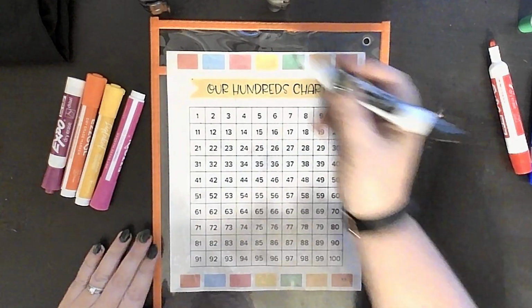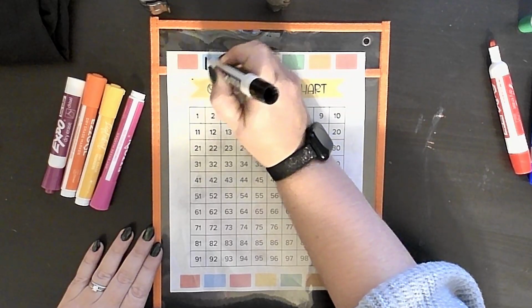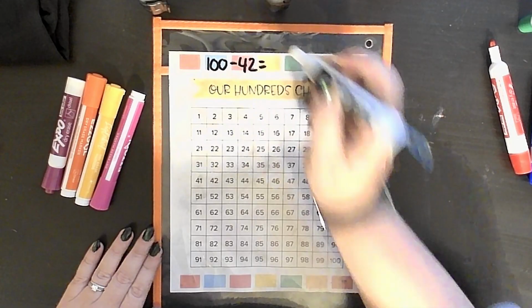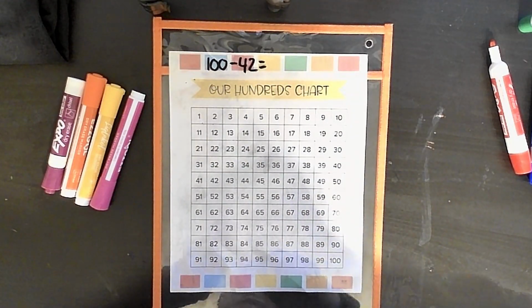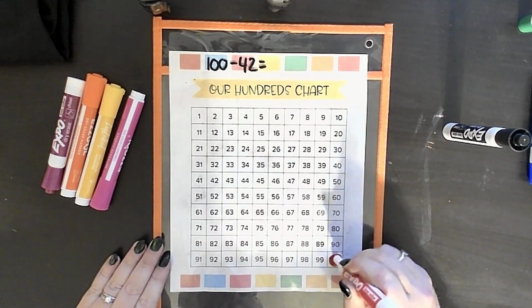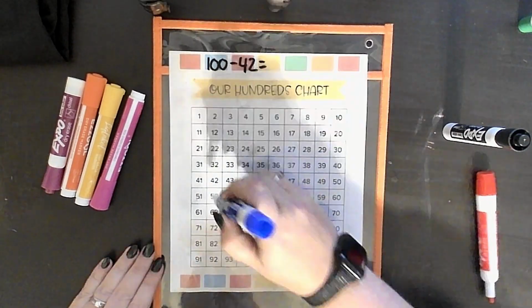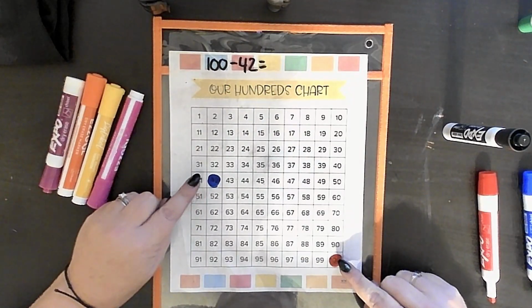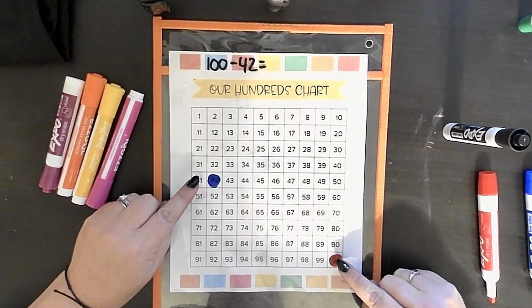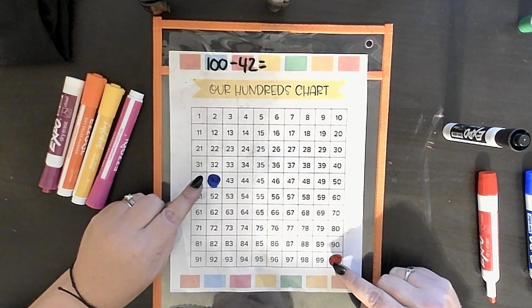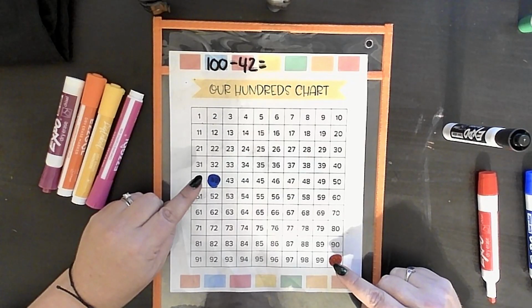Let's get started. Let's say, for example, we are subtracting 100 minus 42. The first step you're going to do is go ahead and find those two numbers, starting with 100, right down here, and 42, right over here. The way I like to do this strategy is by marking those two numbers first, because after all, subtraction is known as the difference. We want to find the difference between 100 and 42. I'm going to show you a few ways to do this, but starting with our difference.